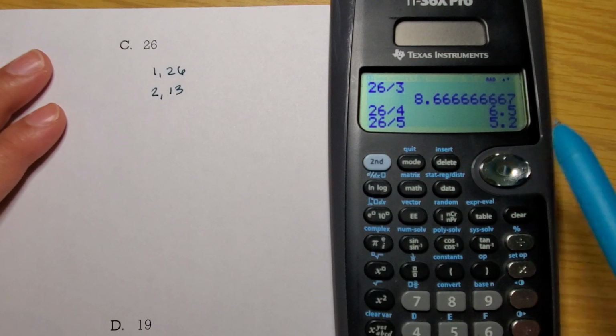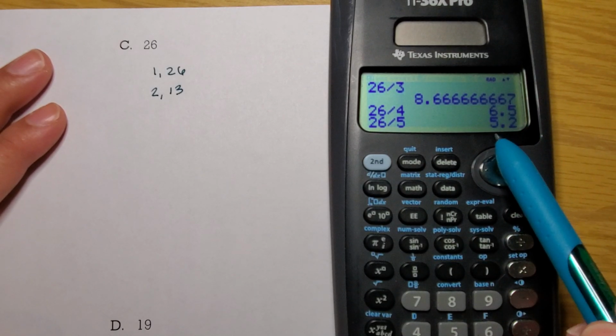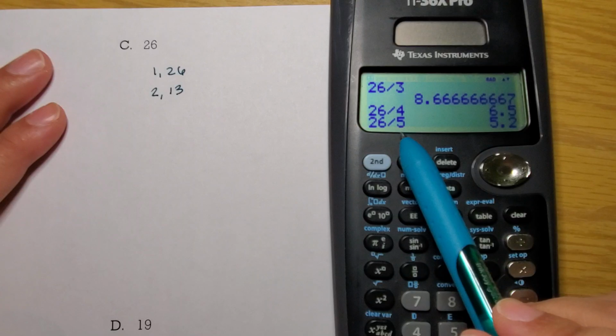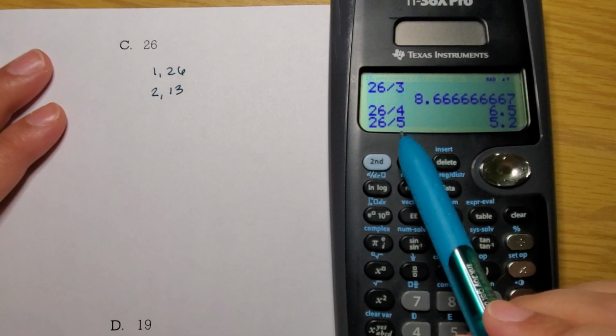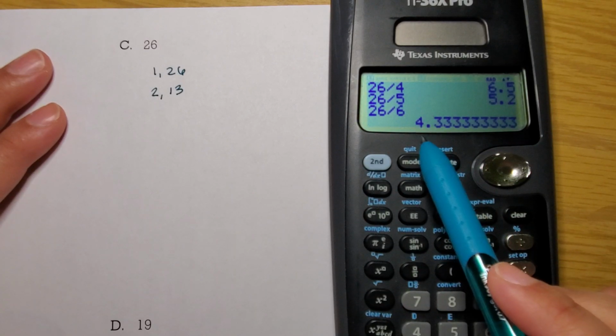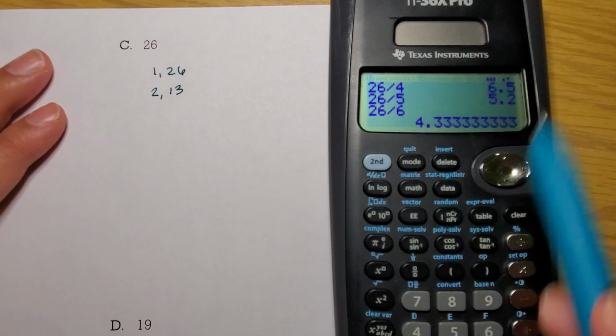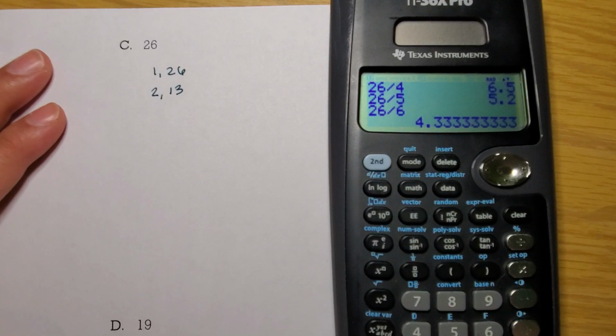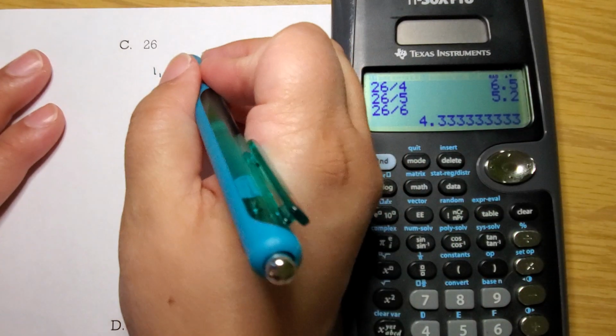And remember, I'm looking for when the number I get is smaller than the number I divided by. So we are still bigger than what we divided by. So let's go one more. 26 divided by 6. Okay, now we've got our decimal, and it is smaller than what we divided by. So we can stop making our list, and this is our answer.